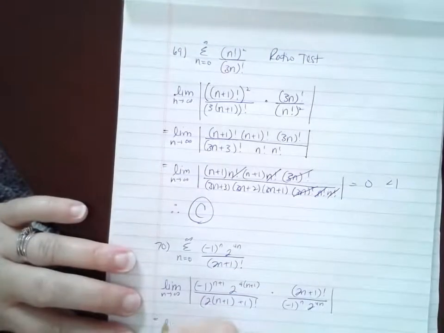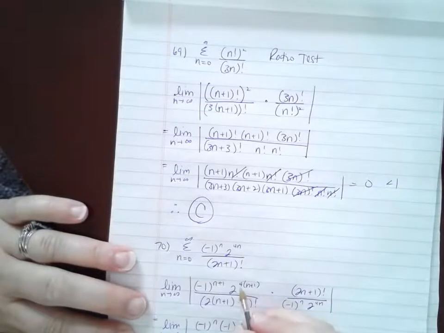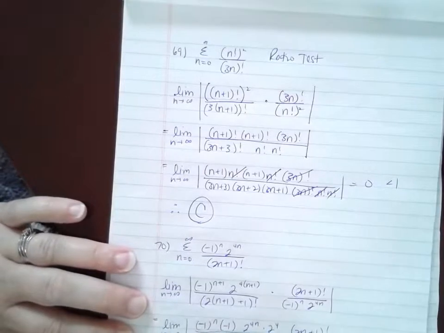Take a moment to stretch out what I have. This is 2 to the 4n plus 4, so it's 2 to the 4n times 2 to the 4. This is going to be 2n plus 2 plus 1, so it's 2n plus 3 factorial.